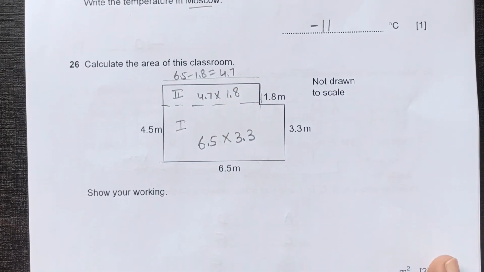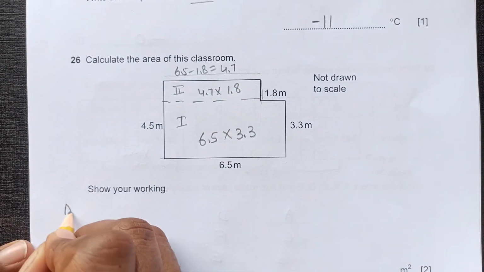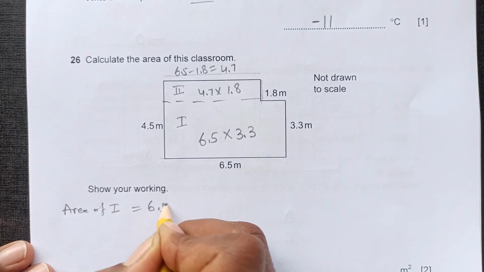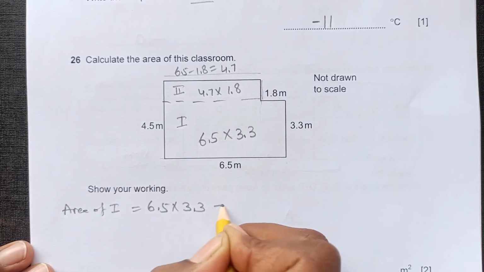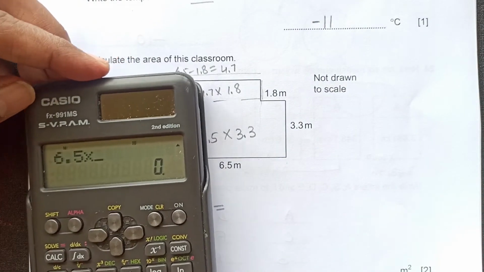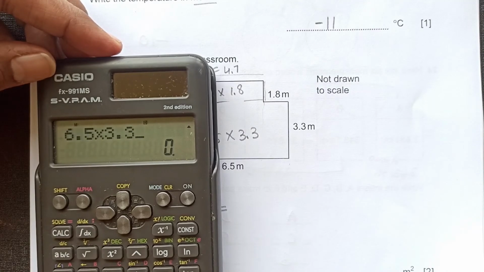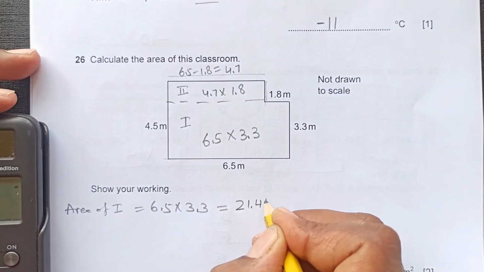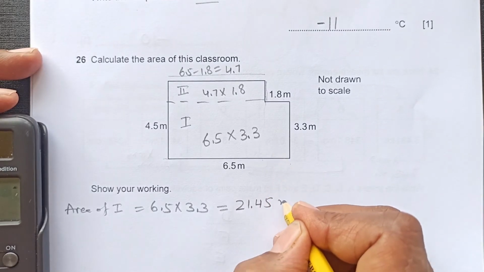So we need the total area. The area of shape 1 is 6.5 times 3.3, which is 21.45 meters square, right?